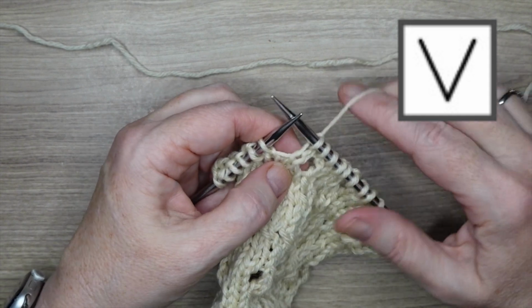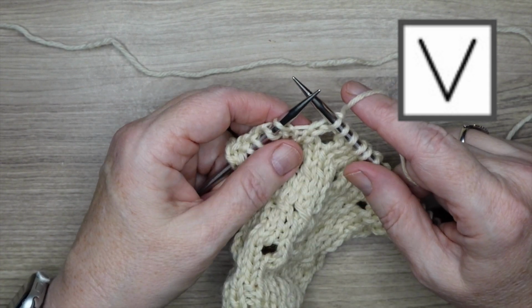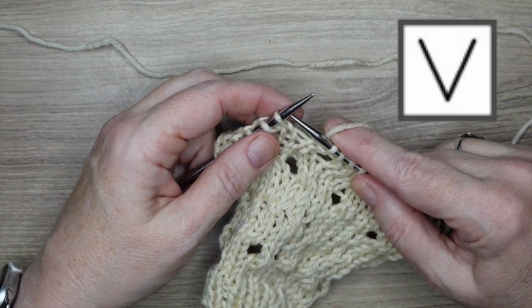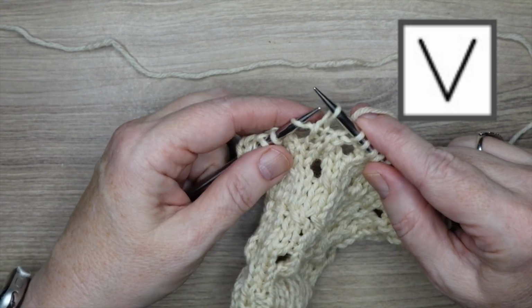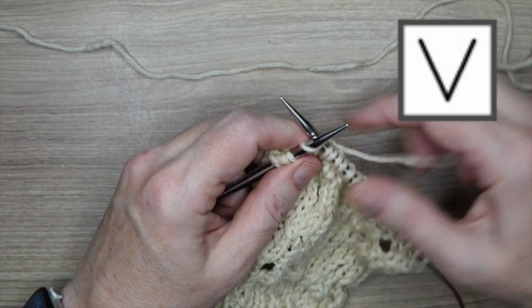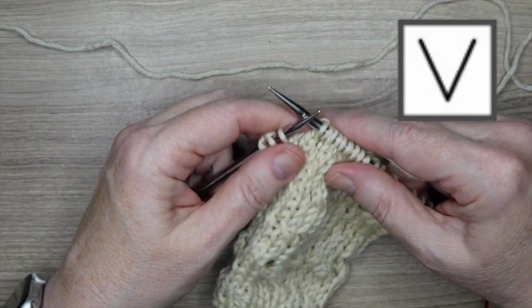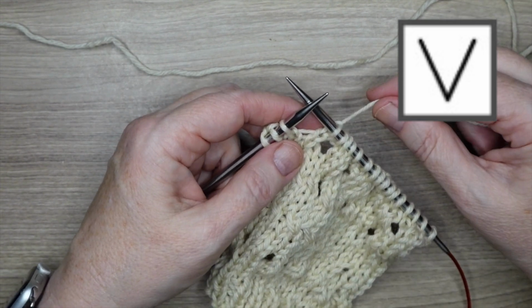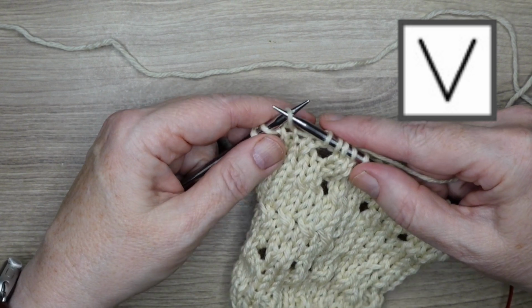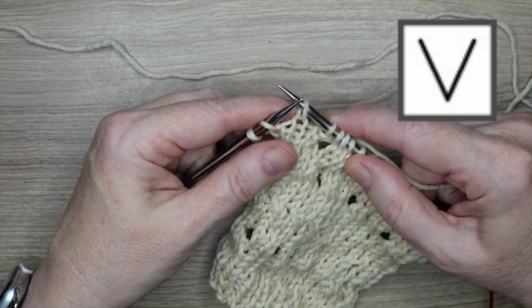In English it looks like this. You don't use your working yarn, you just slip the next stitch as if to purl from the left to the right hand needle, and then you can continue working your row. Once more, don't use your working yarn, just slip the next stitch as if to purl.